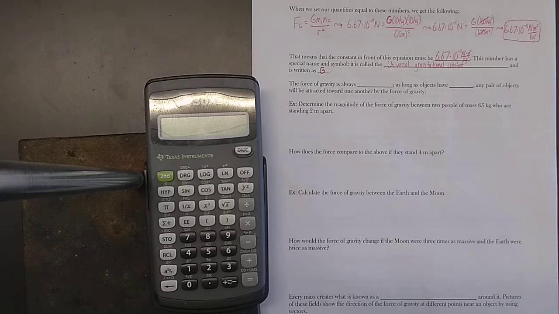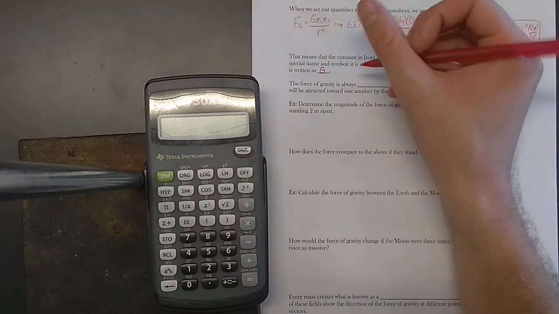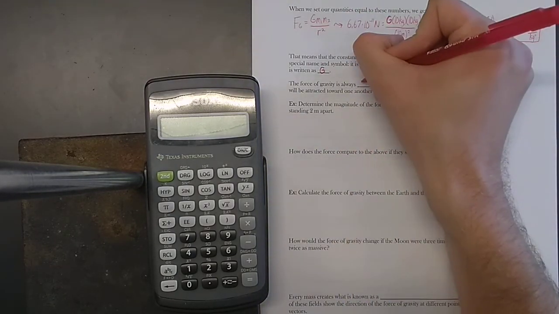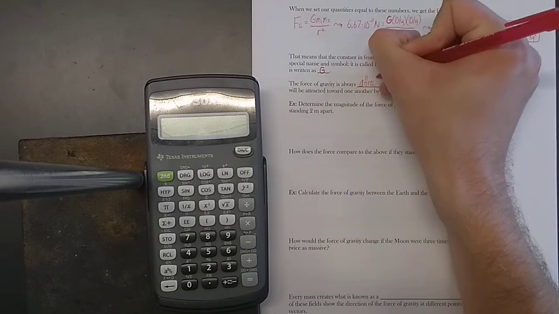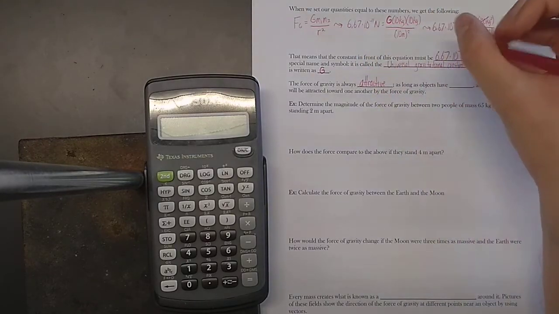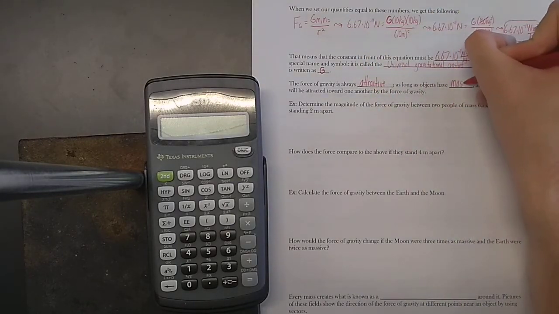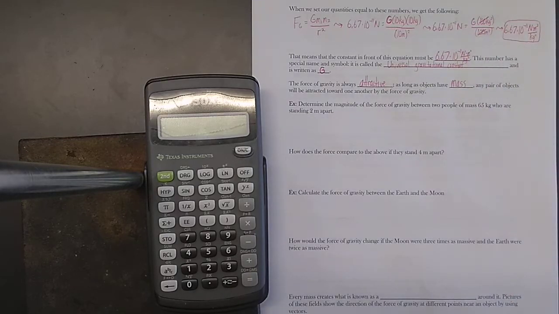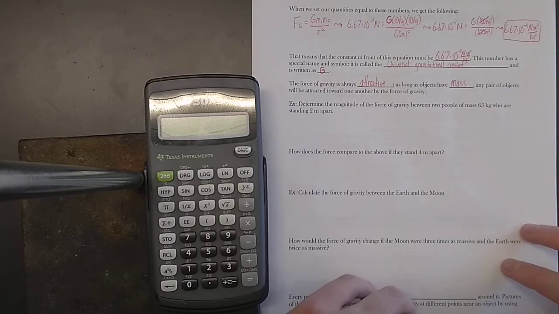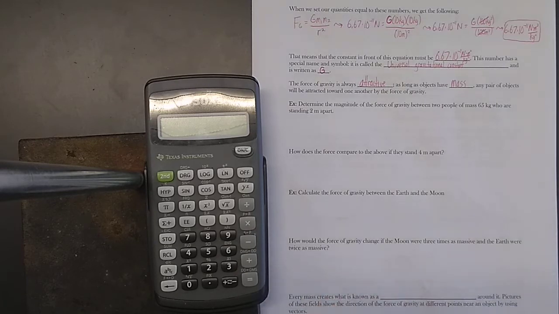A couple of notes before we get to the examples. The force of gravity is always attractive as long as objects have mass. Any pair of objects will be attracted toward one another by the force of gravity. So there's no such thing as gravity being repulsive. The force of gravity doesn't repel objects from each other.